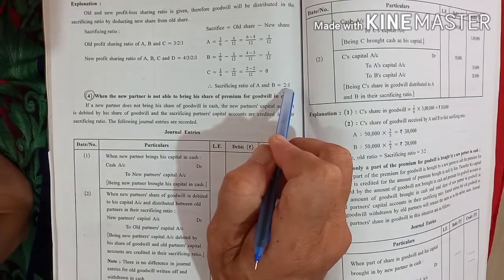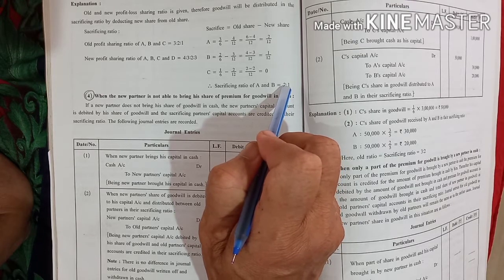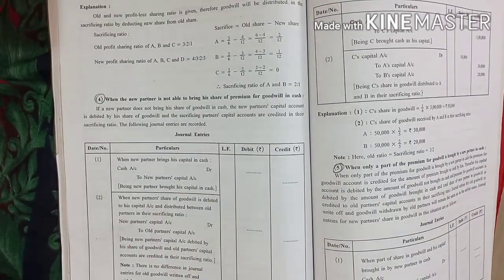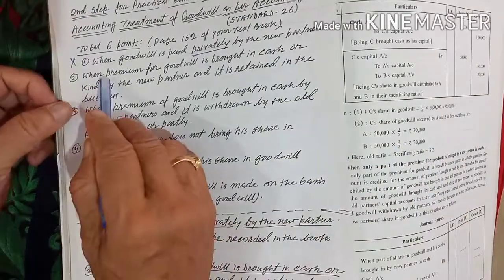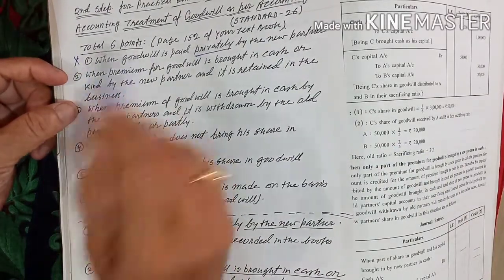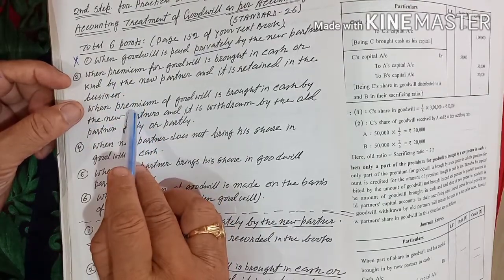I think you understand the first point, second point and third point very clearly. These 3 points are on the basis of the amount he is bringing in cash. First entry will not come, second he is bringing in cash, third he is bringing in cash.